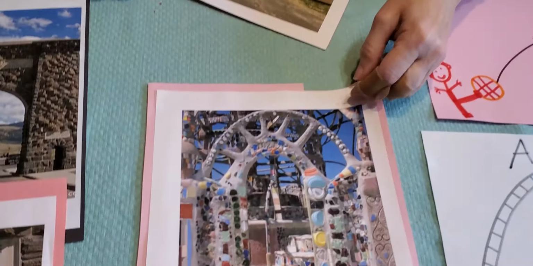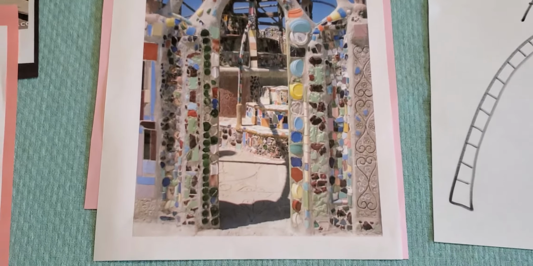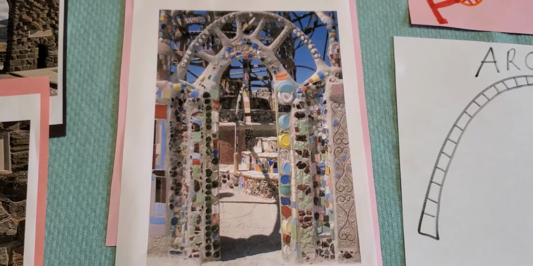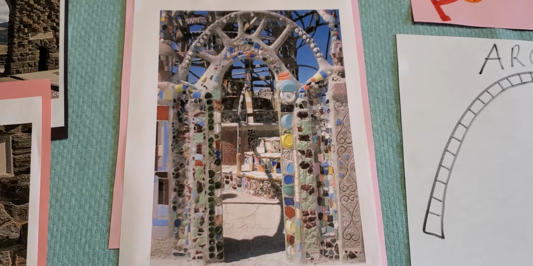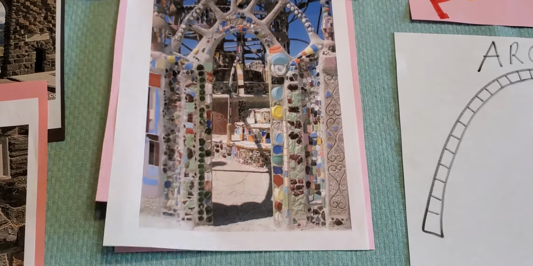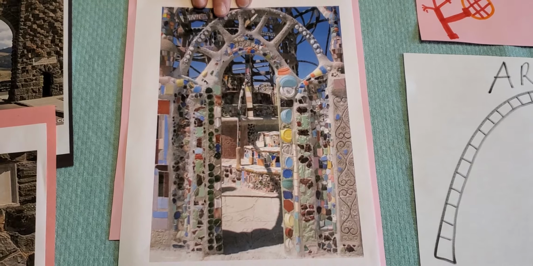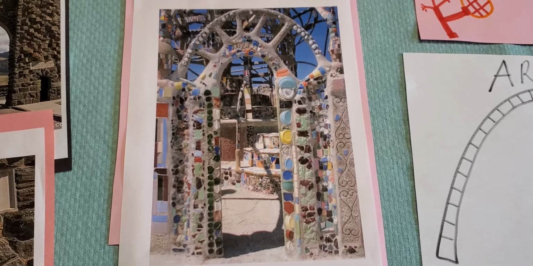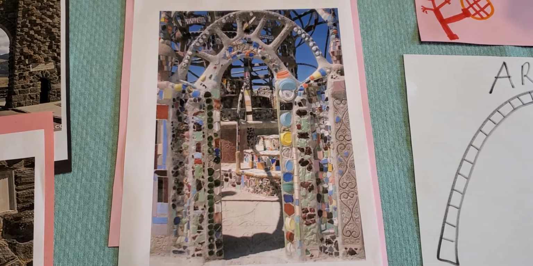This next picture is called the Watts Tower. Now, you probably know from art class about a mosaic, and a mosaic is lots of little pieces that will make up a larger piece. So this is just a part of what's called Watts Tower, which is many large structures that a gentleman just decided to make.